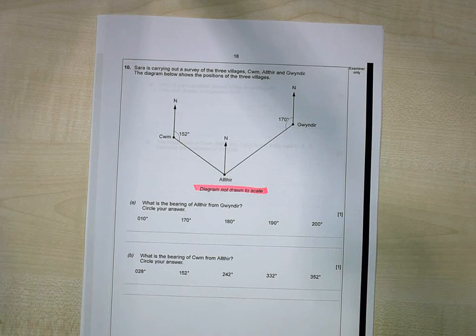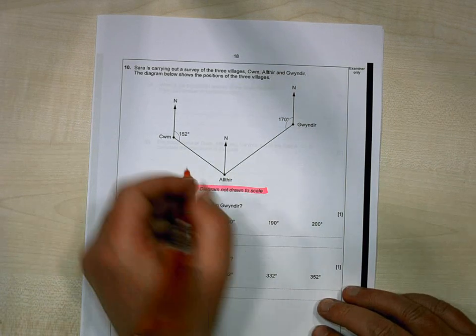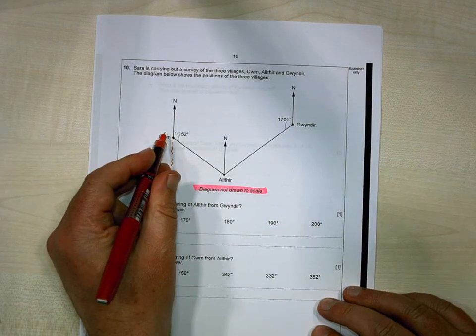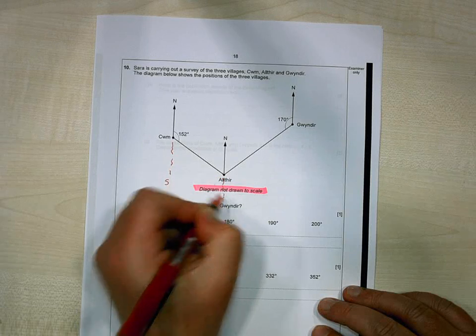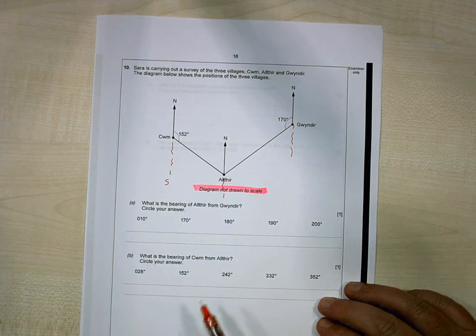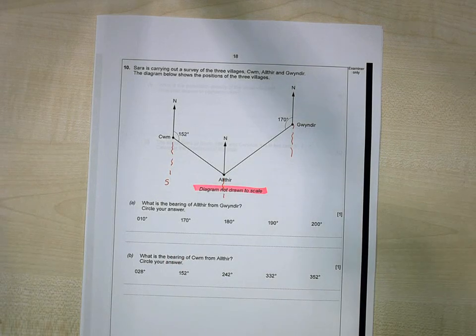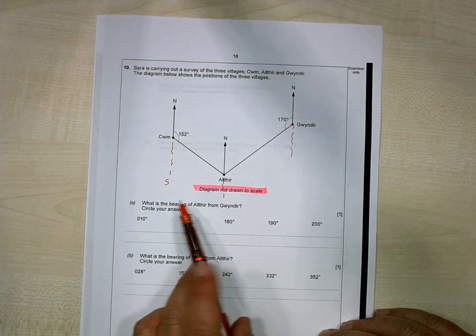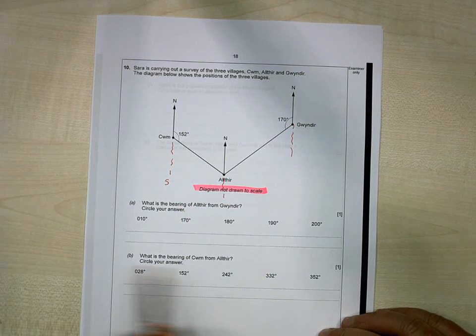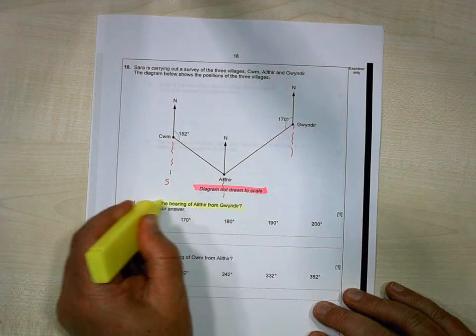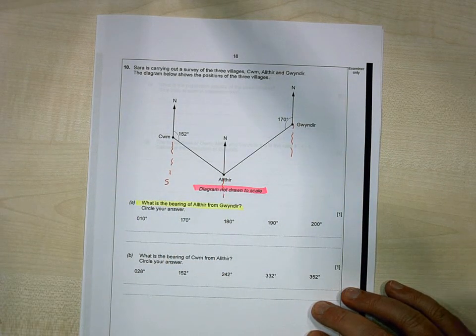So with a bearings question where you can't measure the angles, that needs to trigger for you parallel lines. Because everywhere where there's a north and a south, those lines are parallel. So this is actually a parallel lines question as well as bearings. If that said drawn to scale, we could measure it, but it's not. What is the bearing of Alltir from Gwyndir?